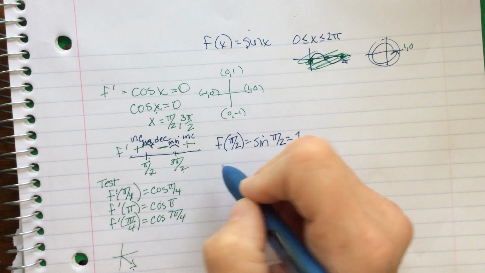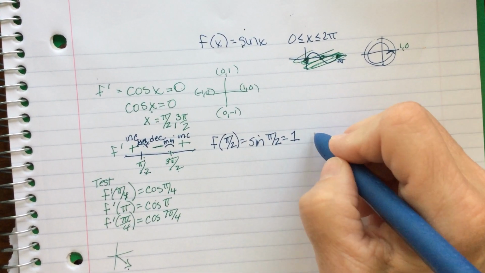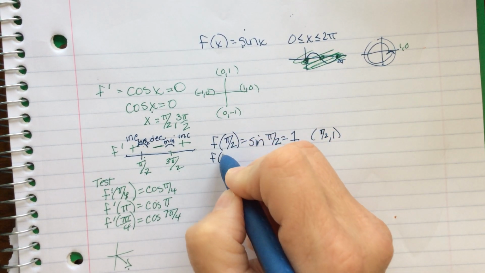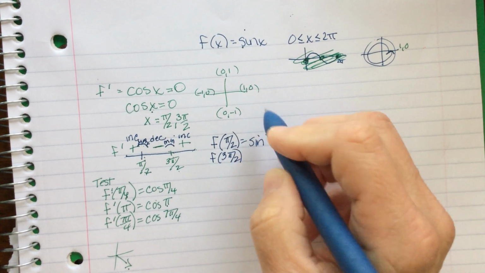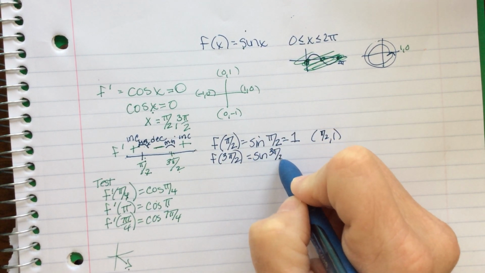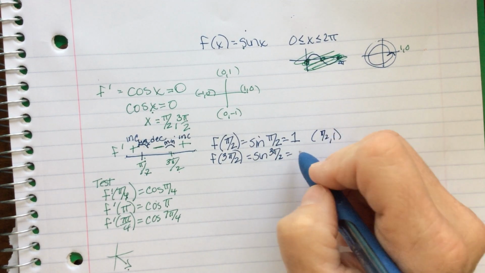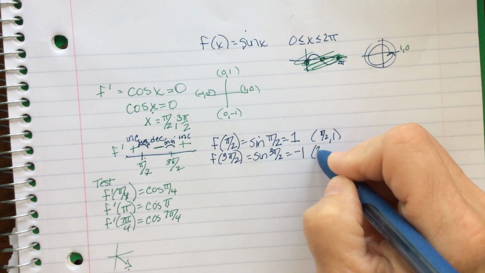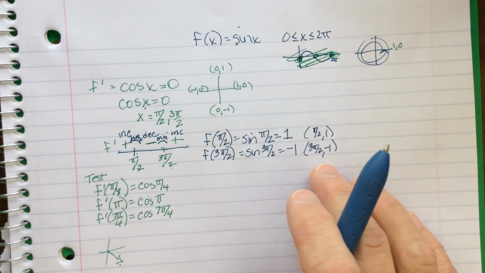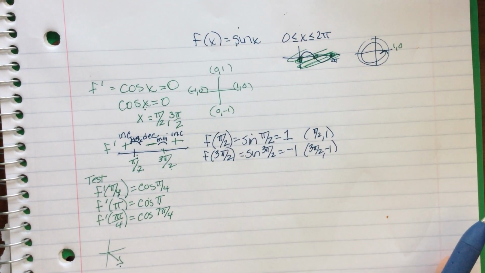So I have a maximum at pi over 2, 1. Okay, I also will substitute 3 pi over 2 into the original function. Sine of 3 pi over 2, which is negative 1. So 3 pi over 2, negative 1, is going to be a minimum of the original function.